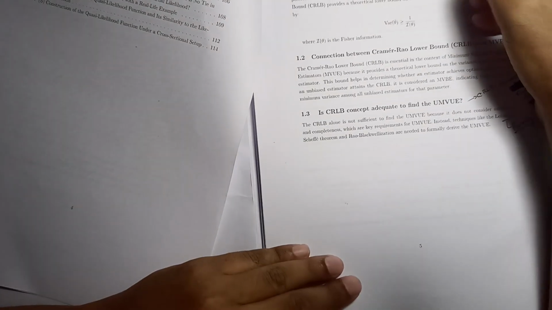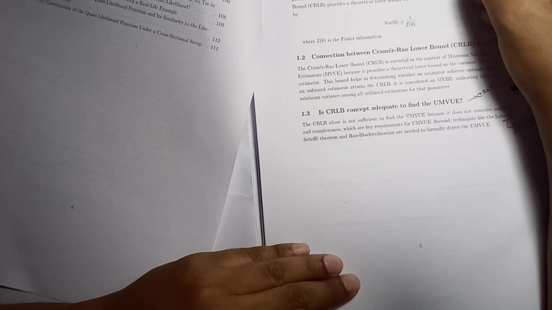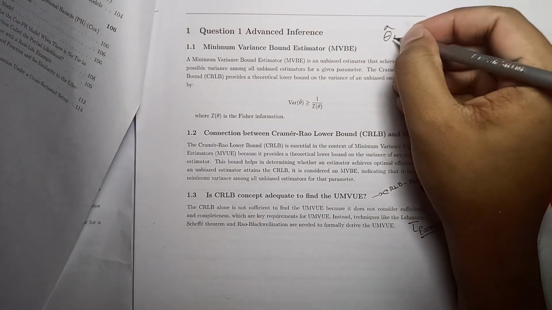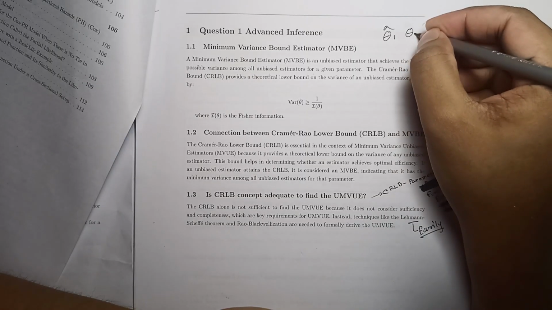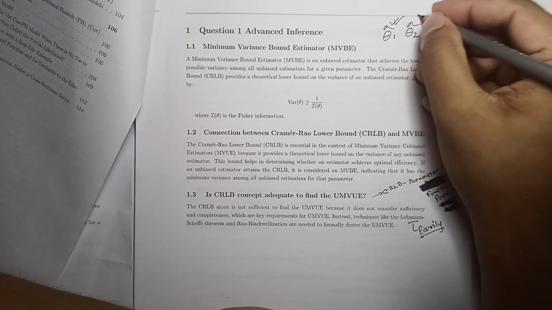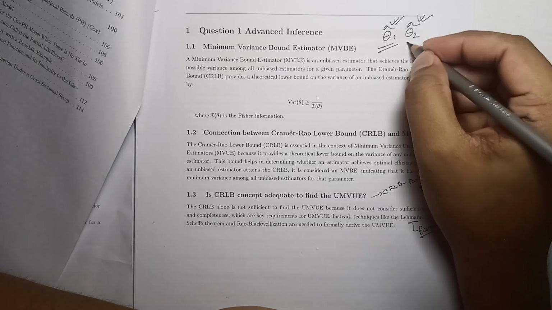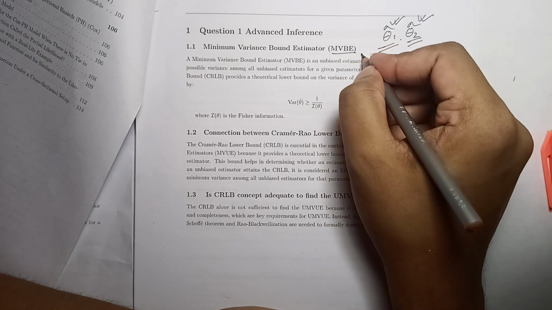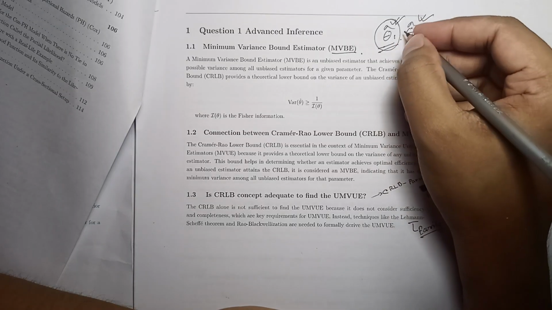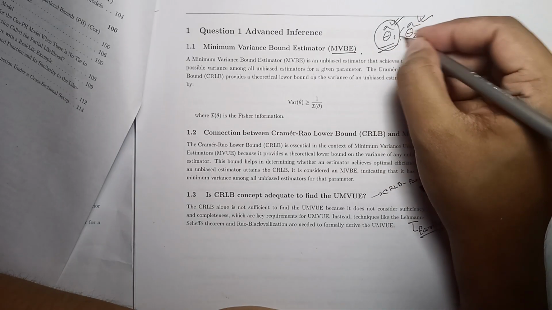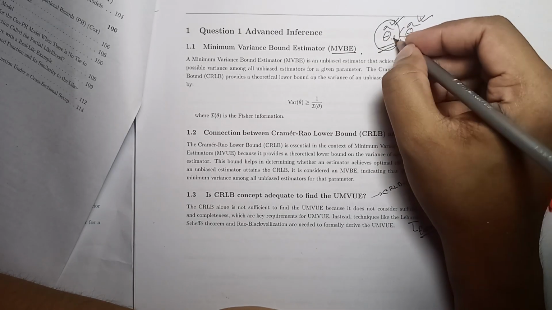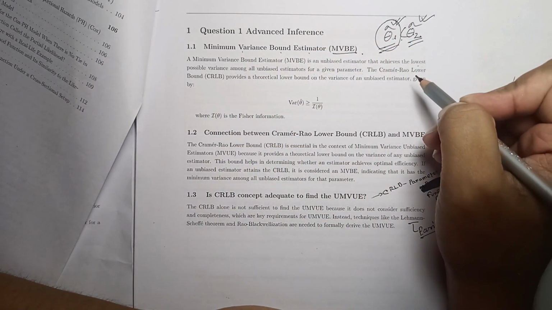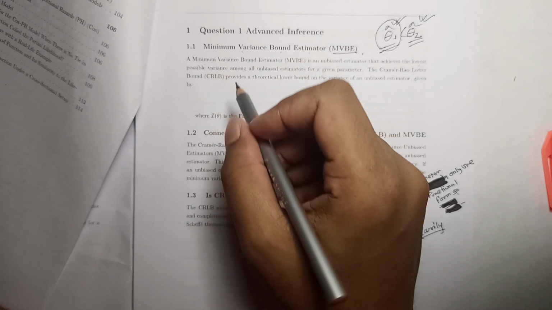Suppose you have two estimators, theta 1 and theta 2. The estimator that has the minimum variance will be discussed in MVBE. Suppose theta 1 has the minimum variance compared to theta 2. Then theta 1 will be called the MVBE, minimum variance bound estimator. So that has been discussed here.